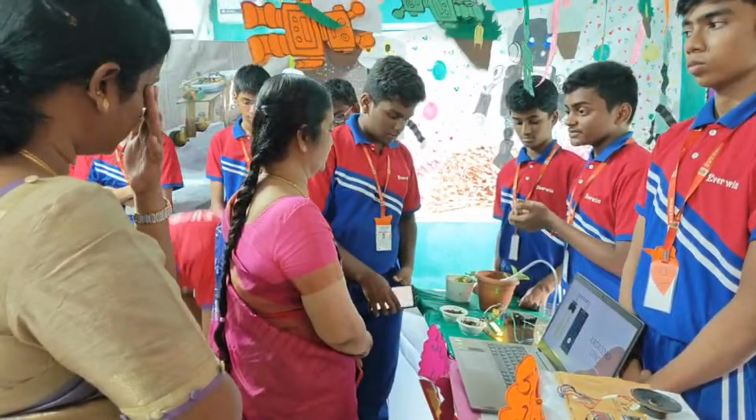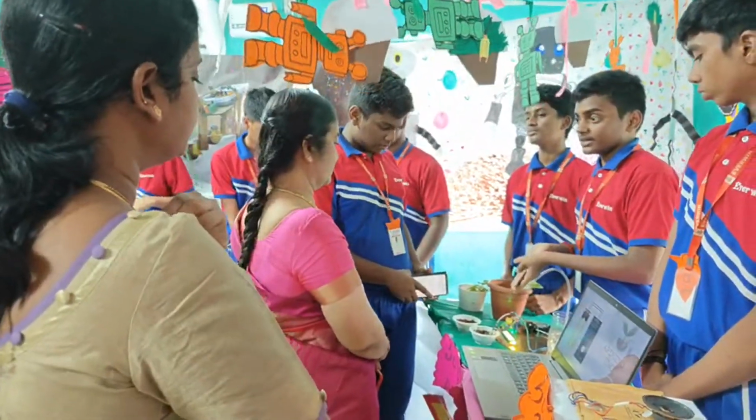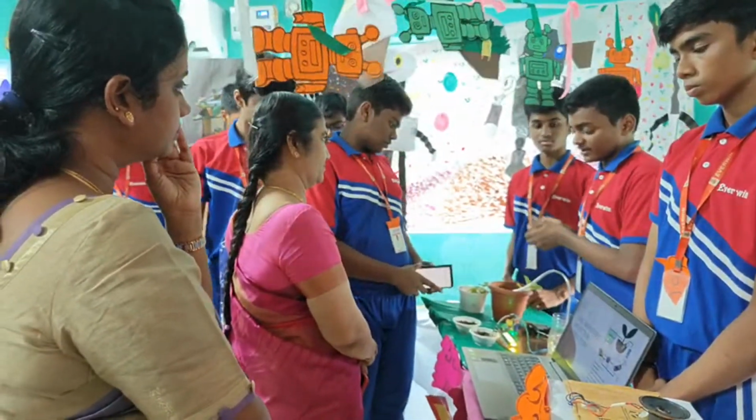The main aim of this project is that when we are out of home, we can't water the plant so much, and then it will dry. In future, it should not happen. That's why we have made this project.